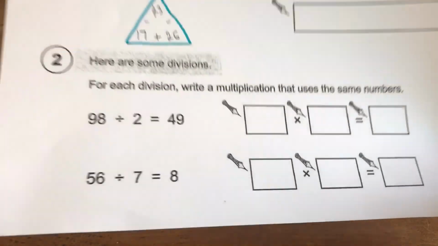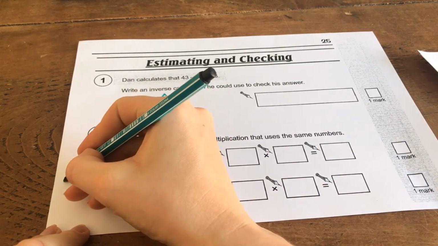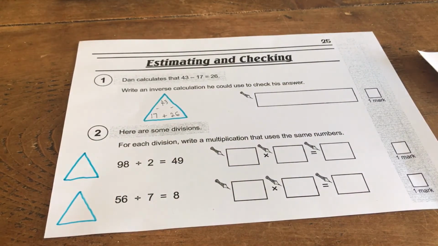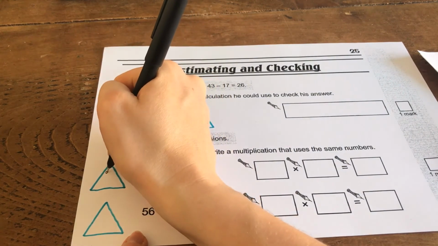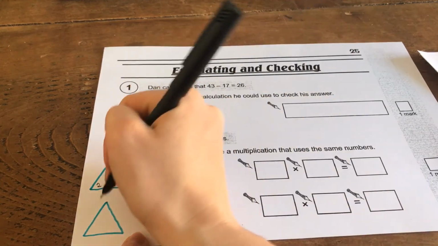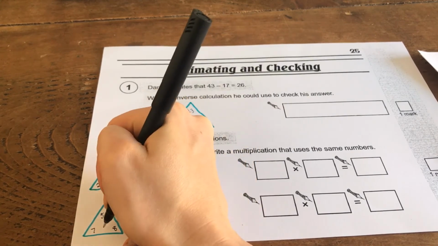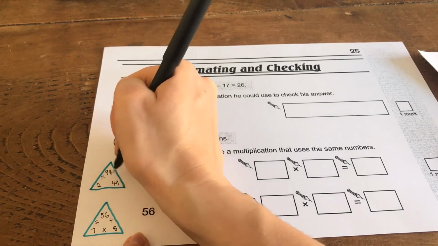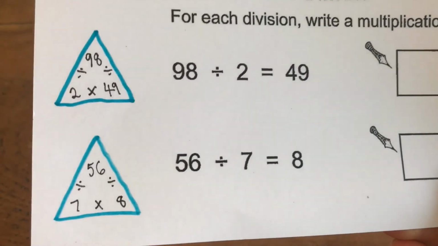So thinking about our triangles, with this one at the top, remember which number normally goes at the top of the triangle, the biggest one. So we've got 98, 2 and 49, 56, 7 and 8. Managed to do this microscopically small, but I will hold it up in a second. There we go. So you could draw out a triangle for each of those as well.